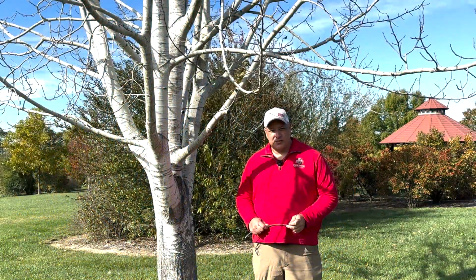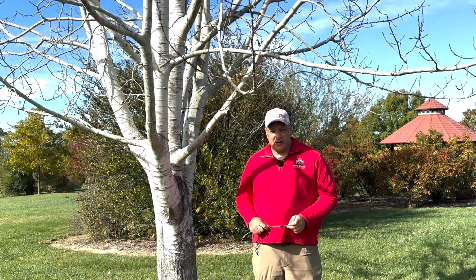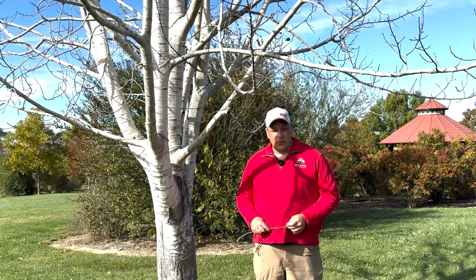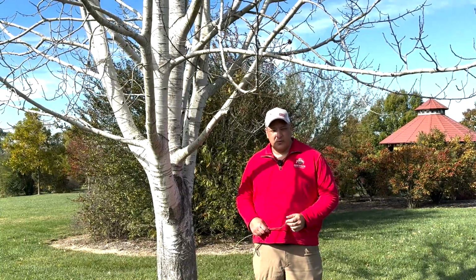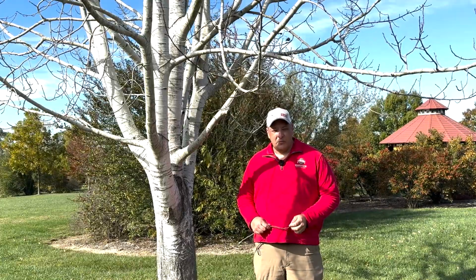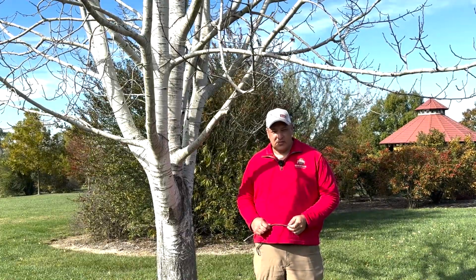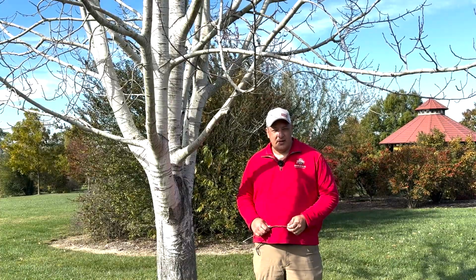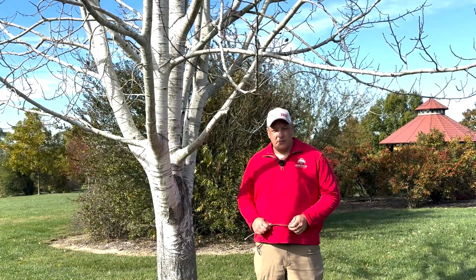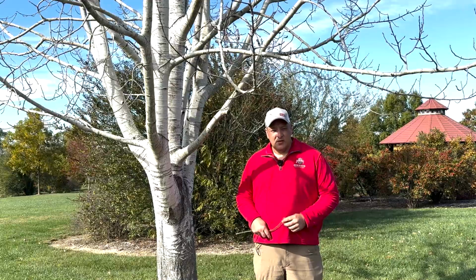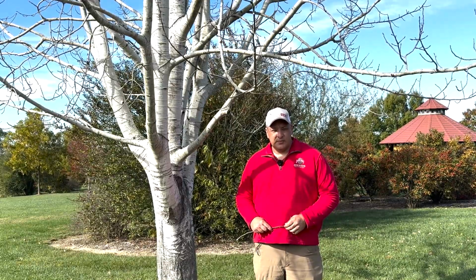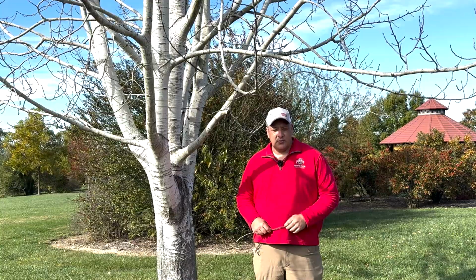Oftentimes where you see this tree growing in our woodlands here in Ohio, and actually throughout much of its range, it will grow in groves. Typically where you have one of these established, you will have a multitude of them established in the same area. Most often those plants will be genetically identical, where they have come up from the same root systems, because the primary means of this tree spreading is through underground root systems versus the seed that it produces.